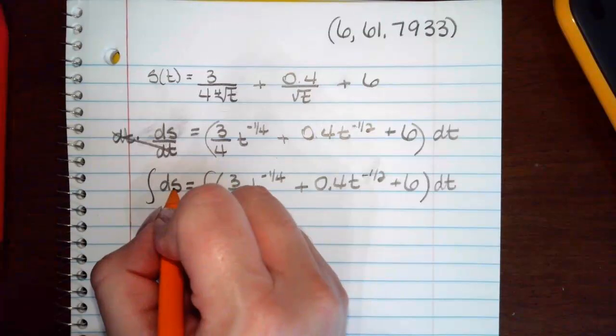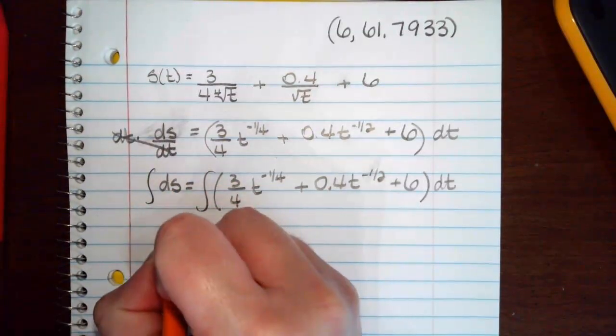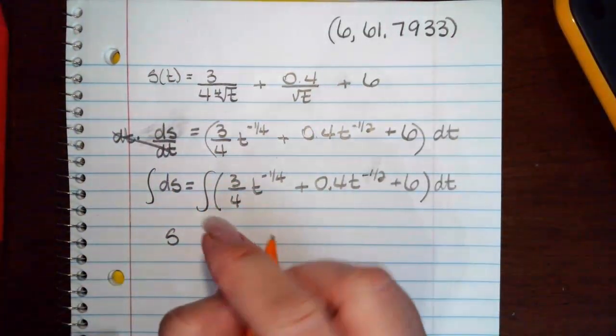So the integral of 1 ds is S. It's an uppercase S this time.